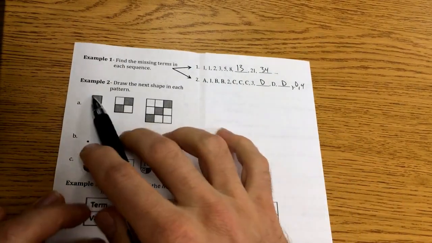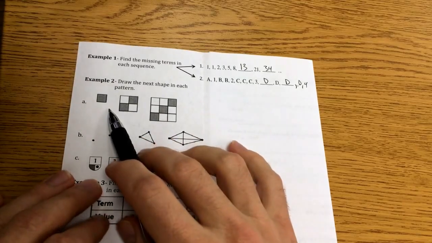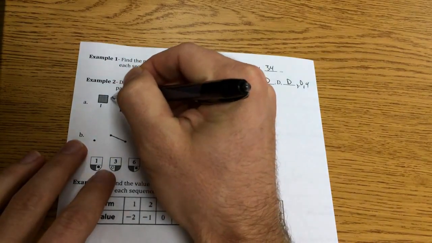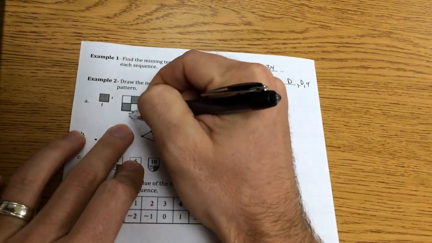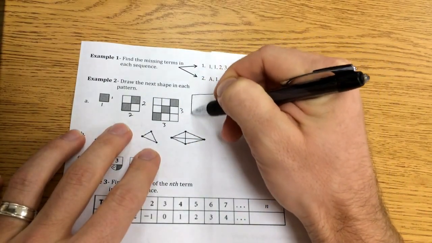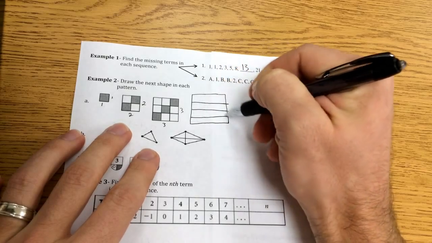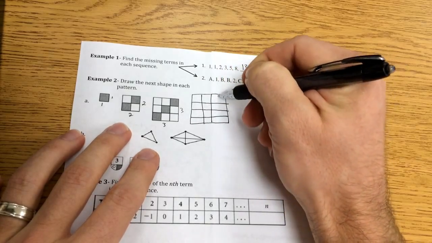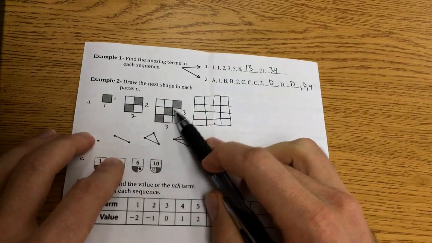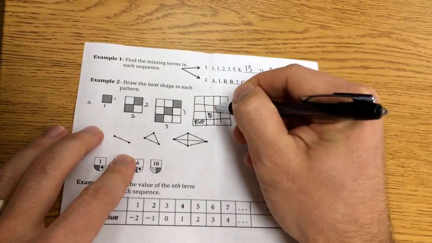They can also show us patterns that are drawn out. So I want to identify the next shape in each pattern here. Well, the first one it gives to me is a 1 by 1 square. The next one is a 2 by 2 square. And the next one is a 3 by 3 square. So I should know that my next shape will be a 4 by 4 square. All right, and then I can look at the shading. I've got 1 shaded, 2 shaded in a diagonal, 3 shaded in a diagonal. So the diagonal going up will be shaded for this 4 by 4 square.